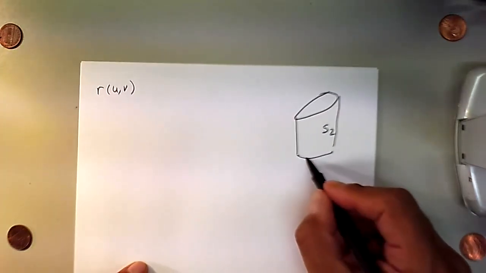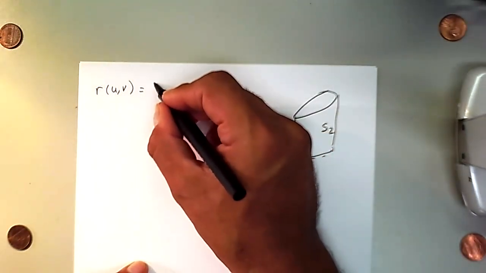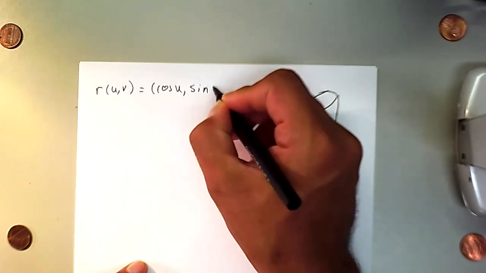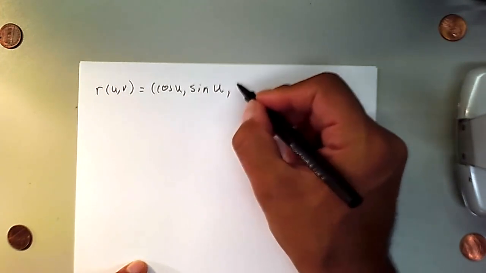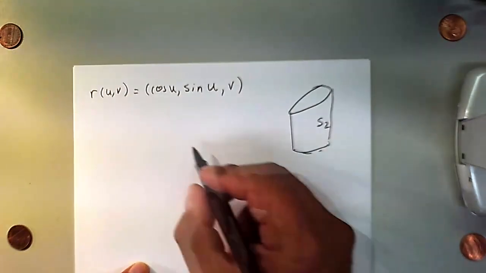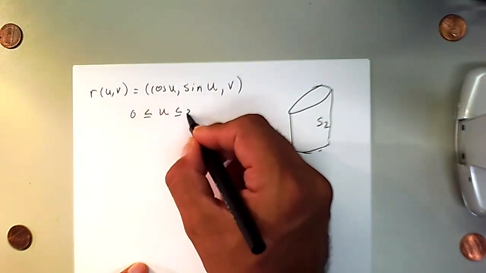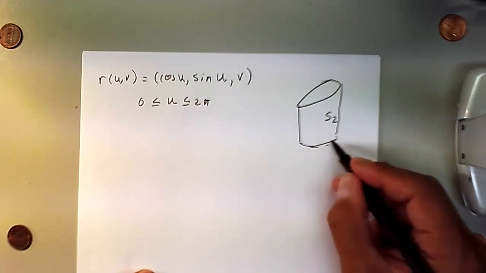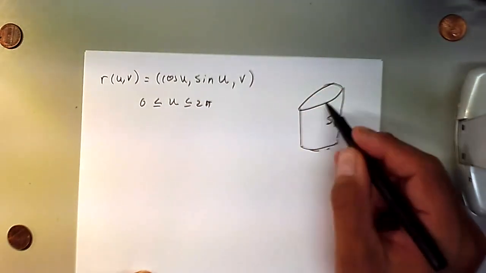All right, so first we want to go around, and that can be created by using cosine u, sine u, and then we're just going to use v for the height. u goes from 0 to 2 pi, and that causes us to go around this circle on the bottom, the unit circle, and v is the z component.